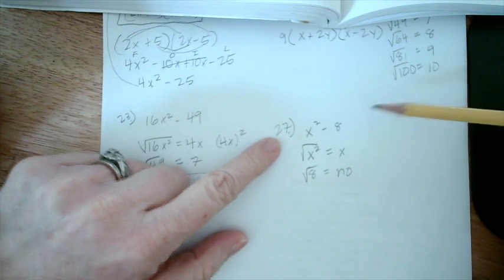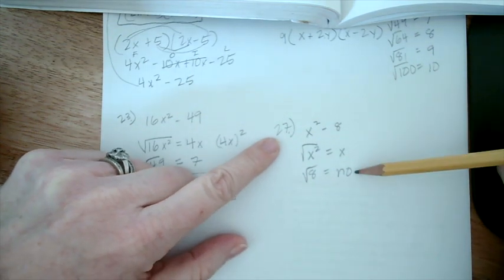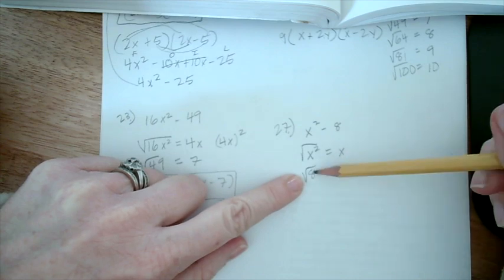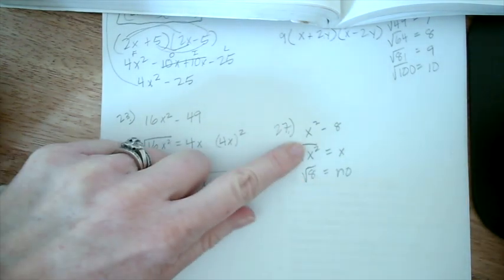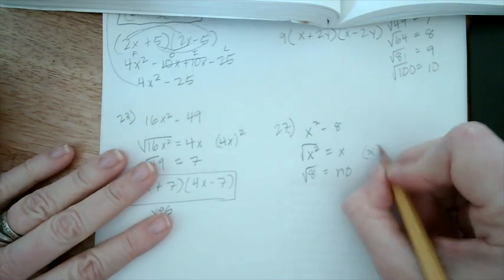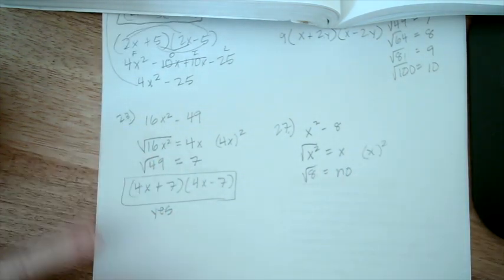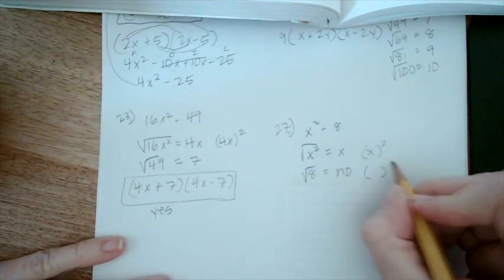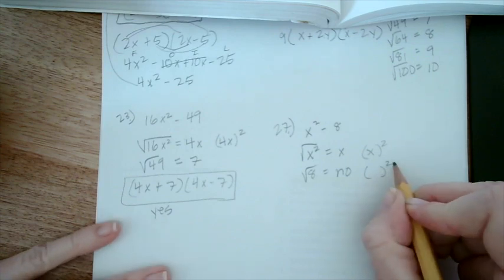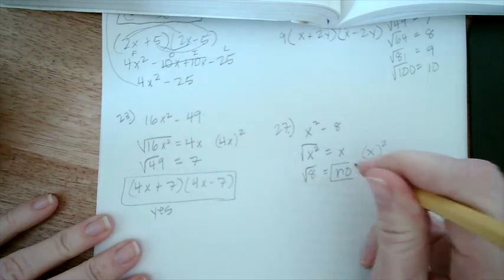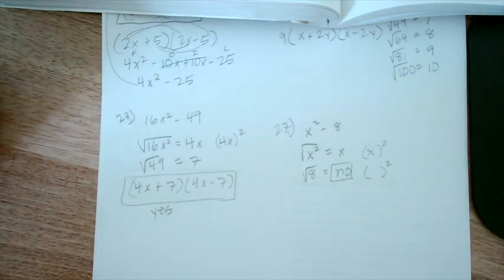So 27 in your book, I just gave it to you. It's no, but I want you to understand why. Because there is no perfect square for 8. Just like there was here, x times x would give you that number. There's no number that can go inside this parentheses that when you multiply it by itself will give you an 8. So this answer would be no on that. Okay, I hope that helps.